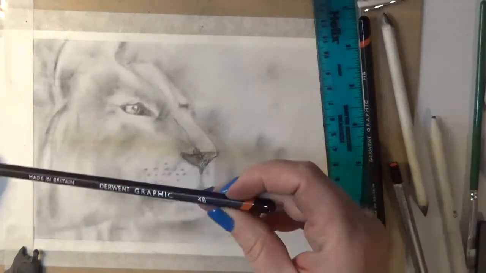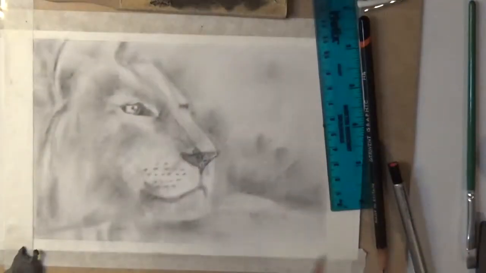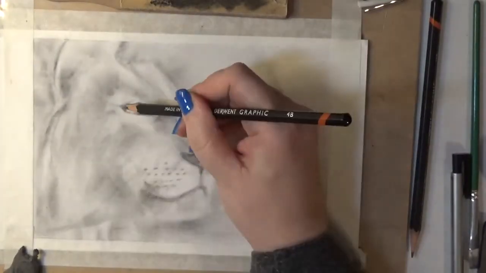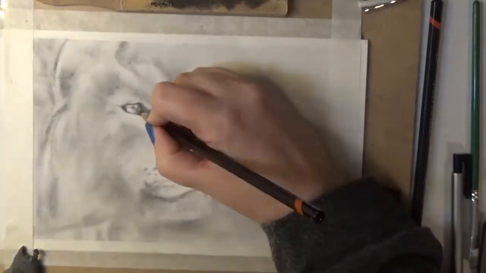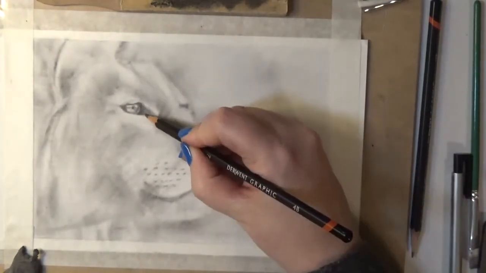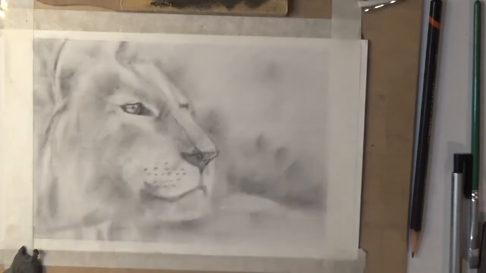At this point in the piece, I've gotten down that lighter layer of graphite pretty much over the entire piece. This way, once I have that down, I can actually go in and use the eraser as a drawing tool to bring back out those lighter kind of fur texture that I'm seeing in the piece.